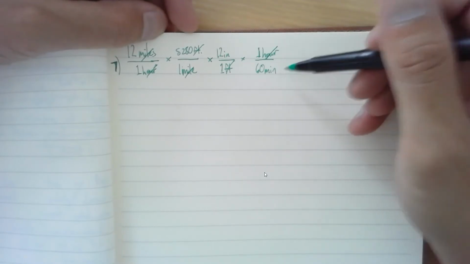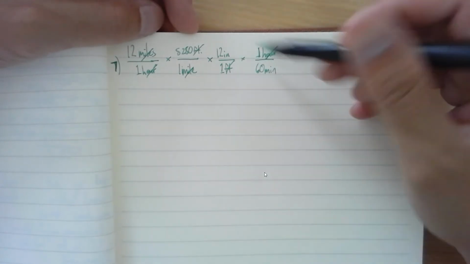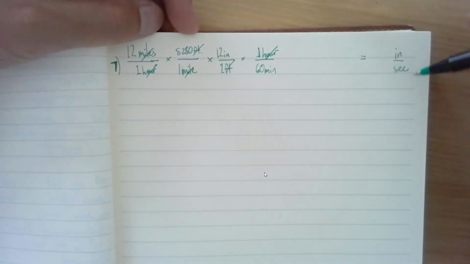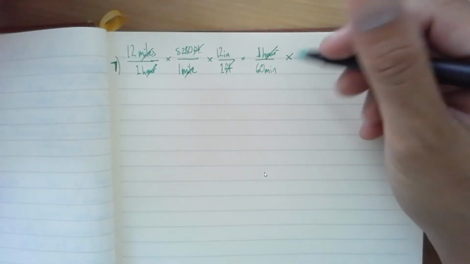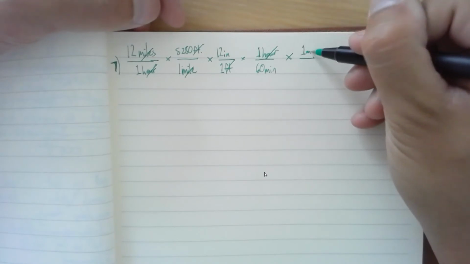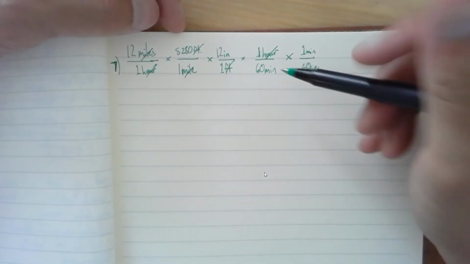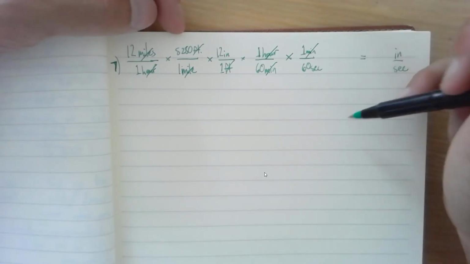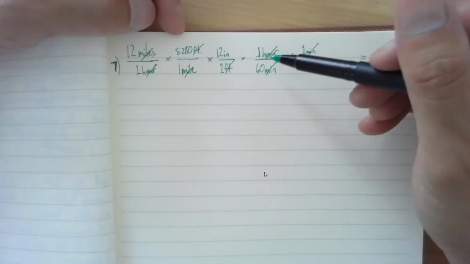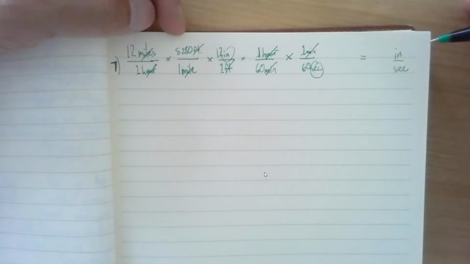Our final answer is going to end up with inches over, well, we don't have seconds yet. We have inches over minutes. We want inches over seconds. So the last conversion is to convert minutes to seconds. How many seconds are in a minute? I think we all know, maybe we don't, 1 minute contains 60 seconds. If I write it that way, since the minutes are on the top and the bottom, they'll cancel out. And look at that. I know I did everything right. I multiplied and divided everything correctly, because the units I end up with are inches and seconds, which is exactly what I wanted.